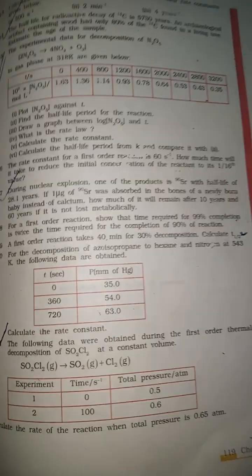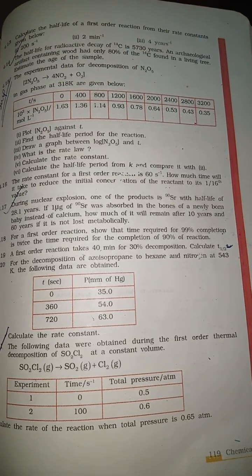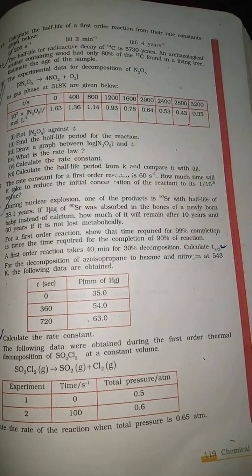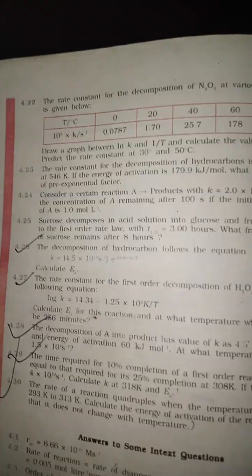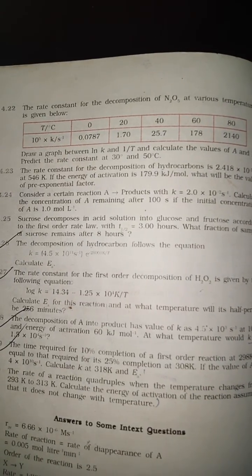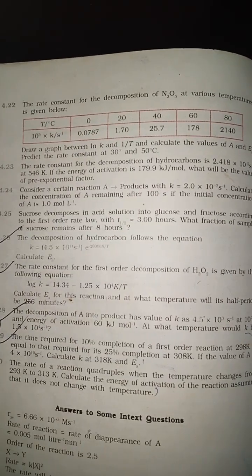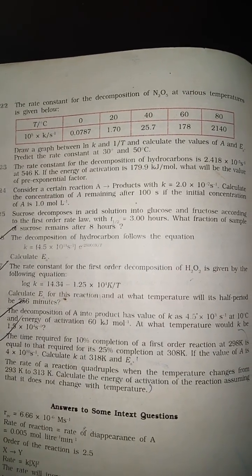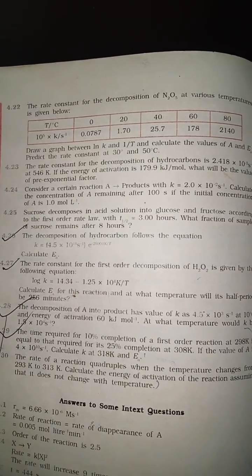Calculate the rate constant. The following data were obtained during the first order thermal decomposition of SO2Cl2 at constant volume: SO2Cl2(g) → SO2 + Cl2. Experiment, time in seconds, total pressure: 1, 0, 0.5; 2, 100, 0.6. Calculate the rate of reaction when total pressure is 0.65 atm. The rate constant for the decomposition of N2O5 at various temperatures is given: T in degrees Celsius: 0, 20, 40, 60, 80; k × 10^-3 per second: 0.078, 1.70, 25.7, 178, 2140. Draw a diagram between ln k and 1/T, calculate the values of E and A, and predict the rate constant at 30 and 50 degrees Celsius.